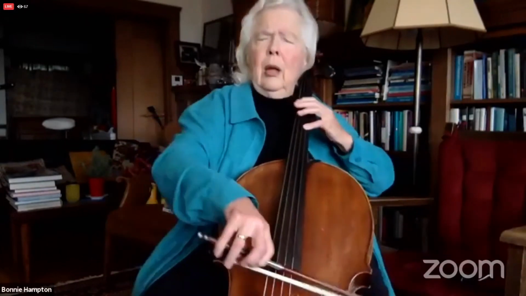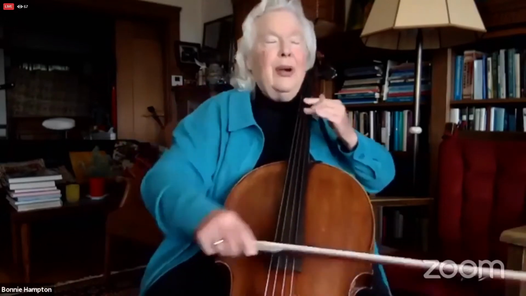But it's very important to have that sense. And for instance, I want to have that feeling of the bass is going through, and it's the pedal point at the beginning. But we also have a melody.